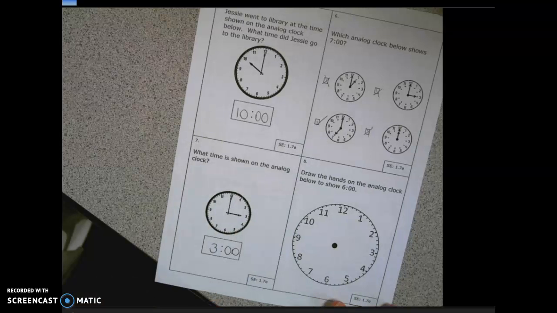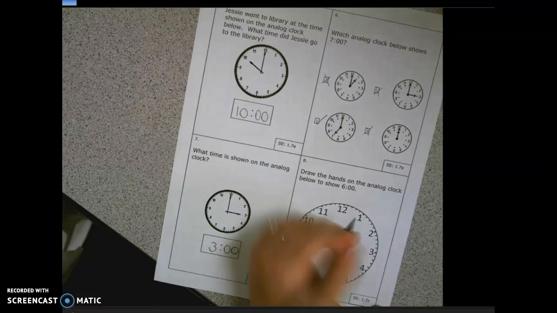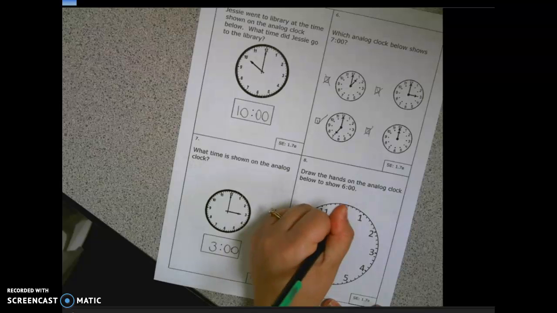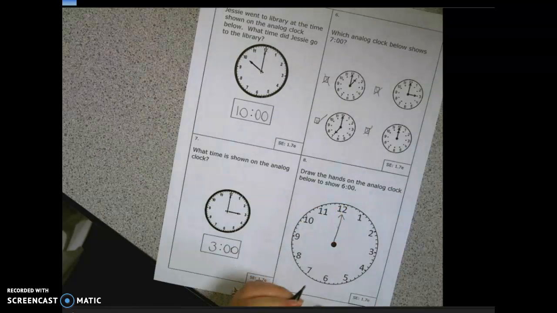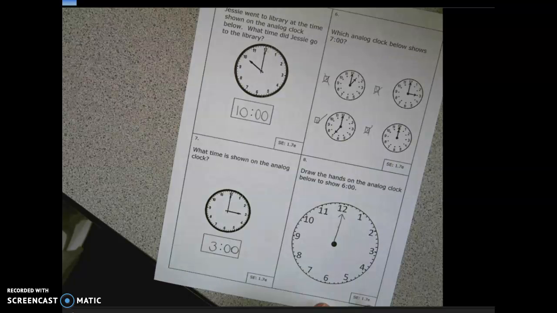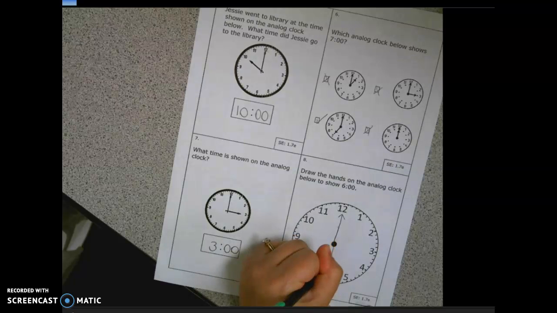And we're going to draw the hands on the analog clock to show 6 o'clock. Because I know it's 6 o'clock, my minute hand or my longer hand is going to be facing the 12. My hour hand, my shorter hand, is going to be facing the 6. Just like that.